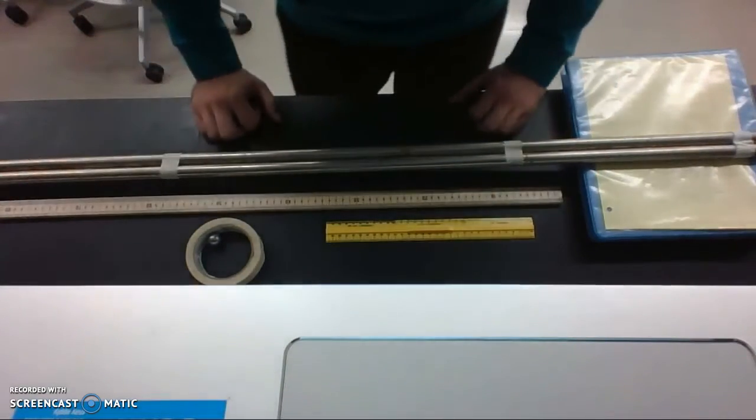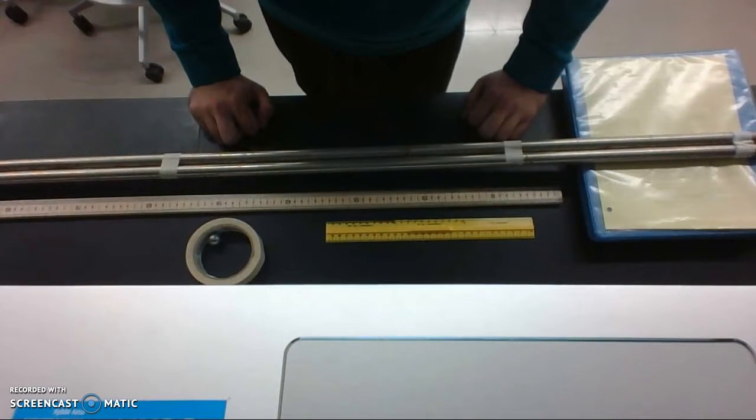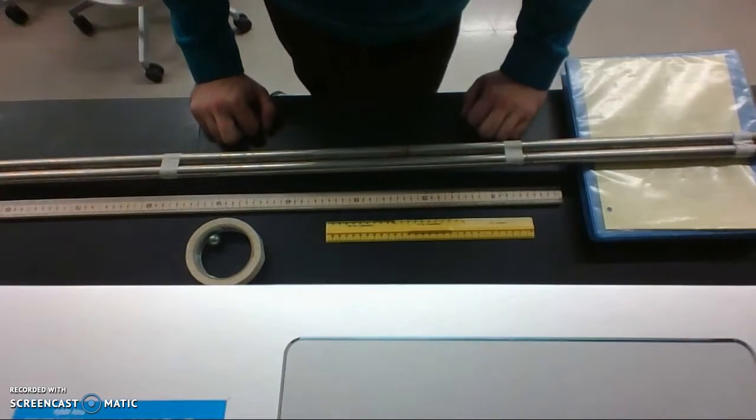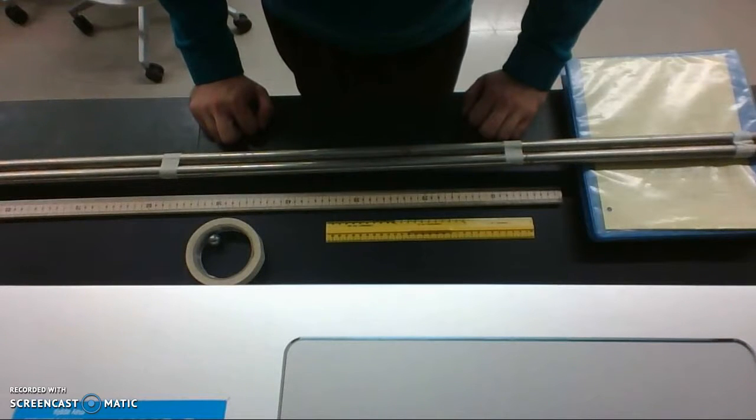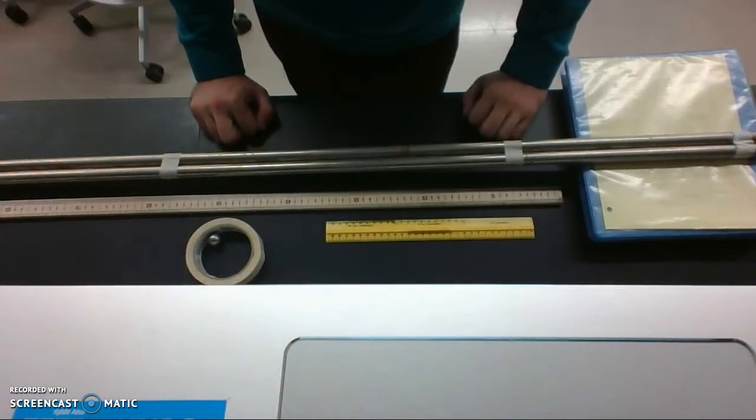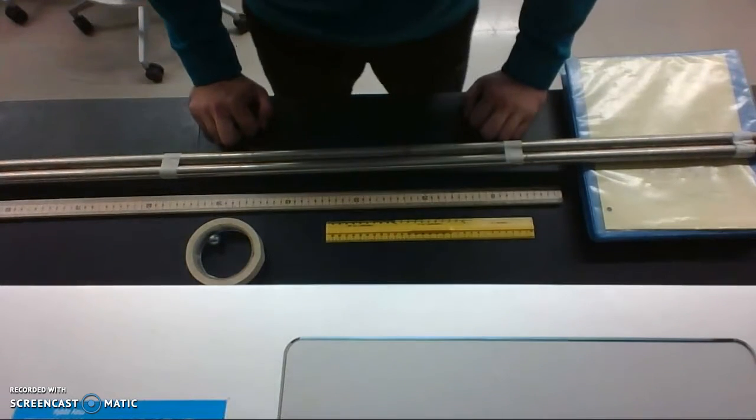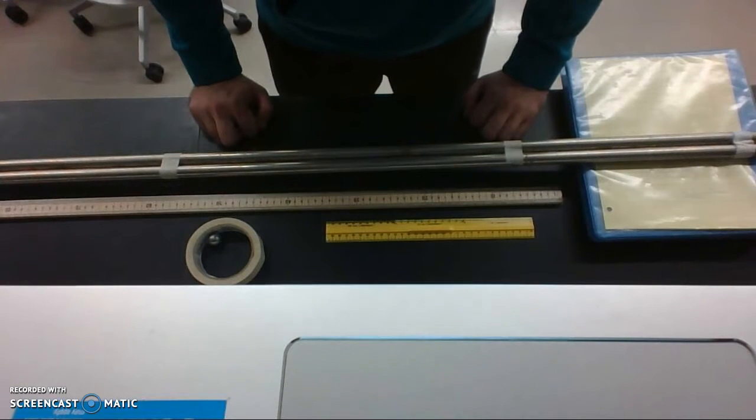So now the objective for today's lab is finding the velocity of a ball rolling down an inclined plane, comparing it to the time it takes the ball to roll down the inclined plane, and using those two components graphically to find the acceleration of the ball.